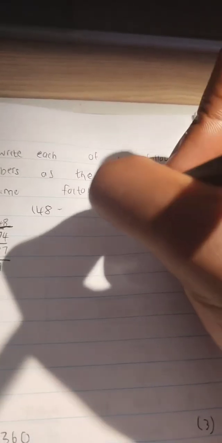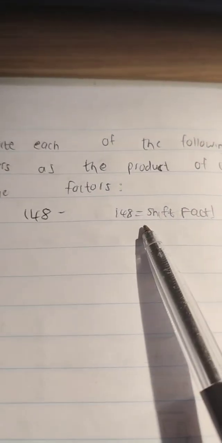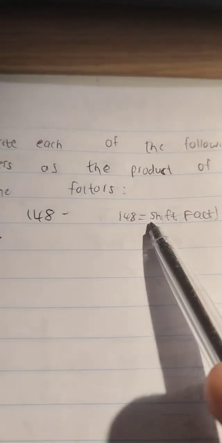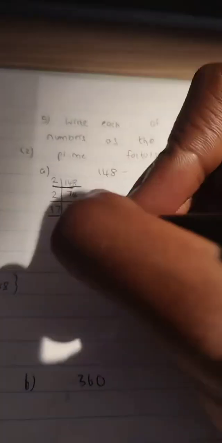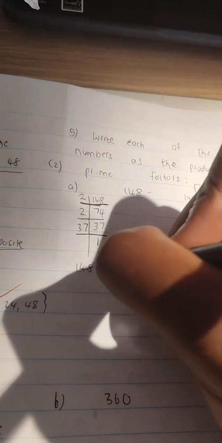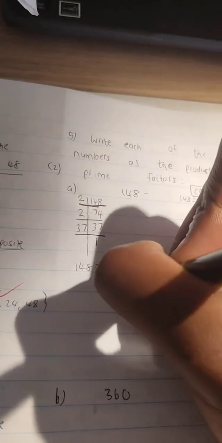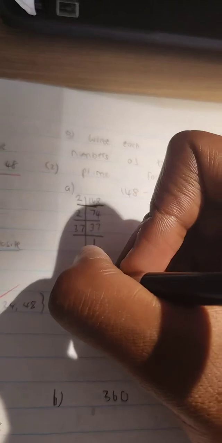You type in 148, you press equal, you press shift on your Casio calculator, and then you press fact. You will get the product of prime factors: 148 is equal to 2 times 2 times 37, which is actually 2 squared times 37.